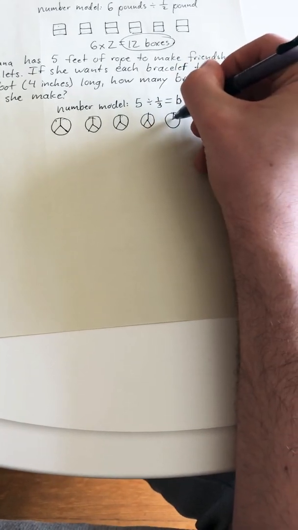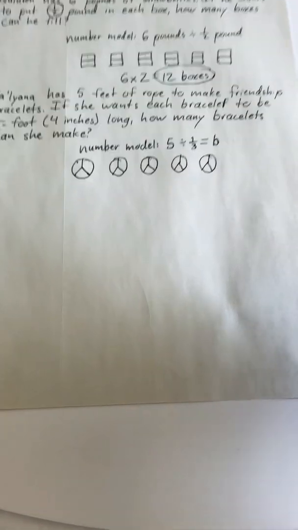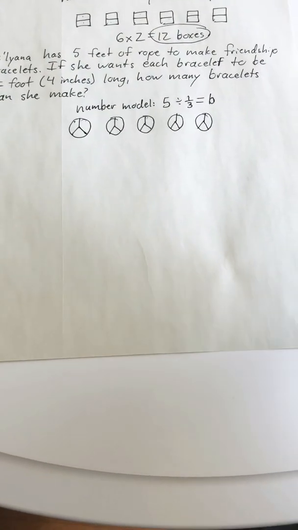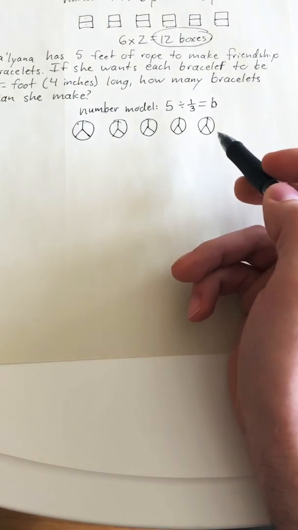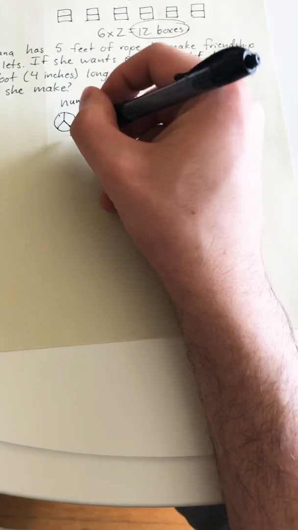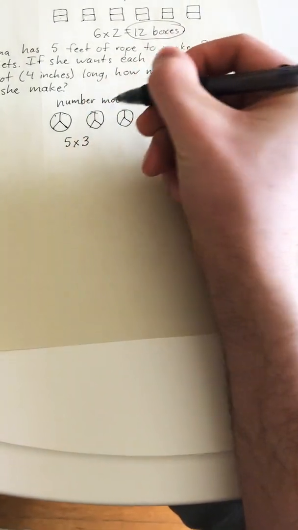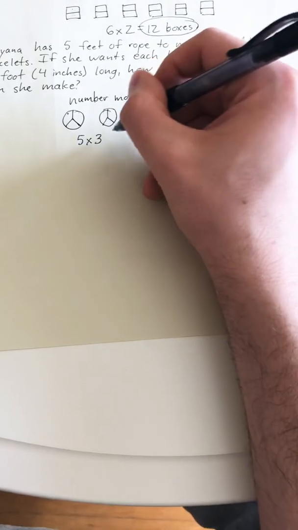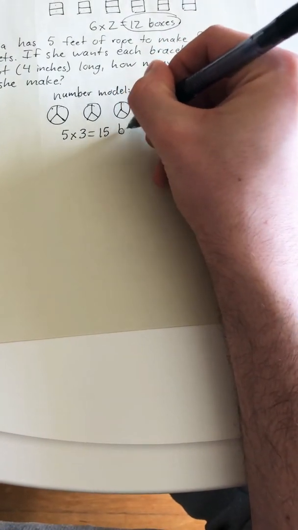So you could have used rectangles like we did in the first problem, and I will even show you how to use a number line here in a second. But now that I've divided each of my 5 feet into thirds, that means I have 5 of these circles, and now they each have 3 total parts.